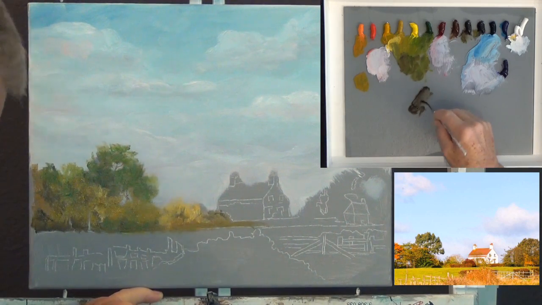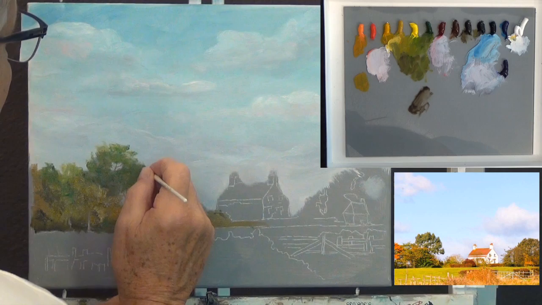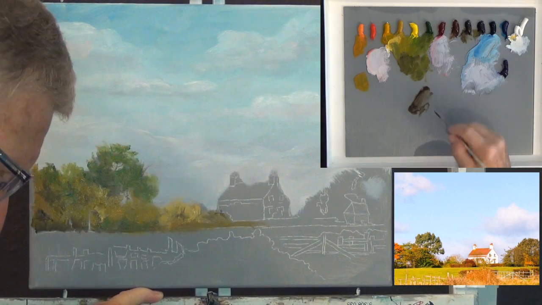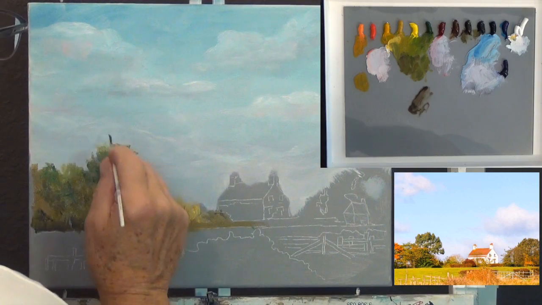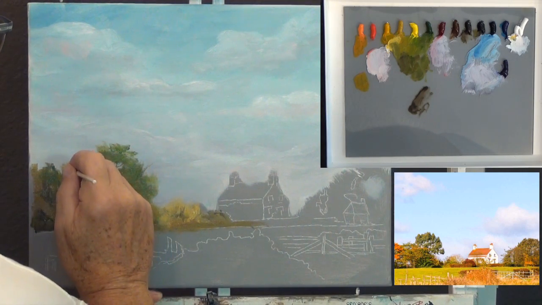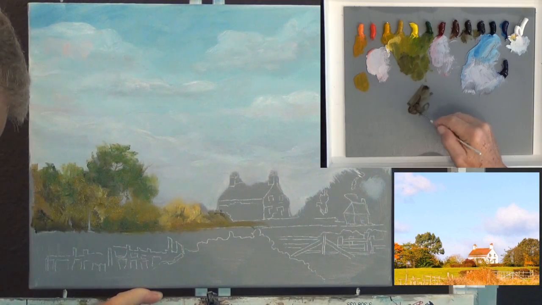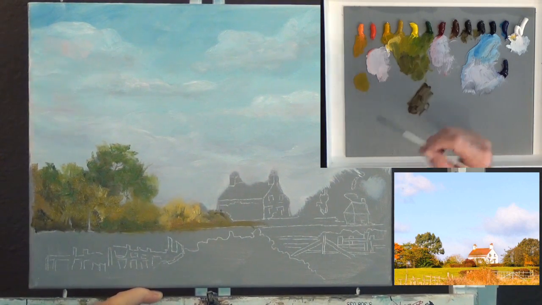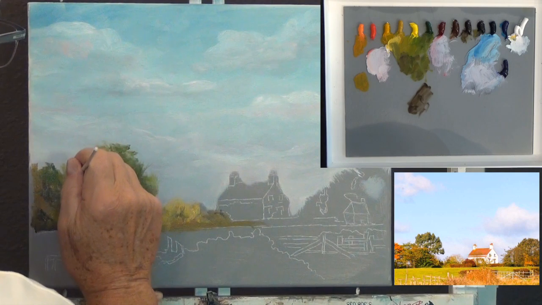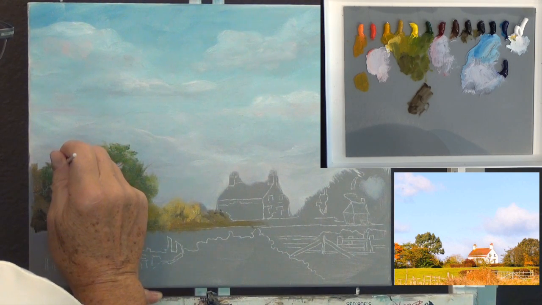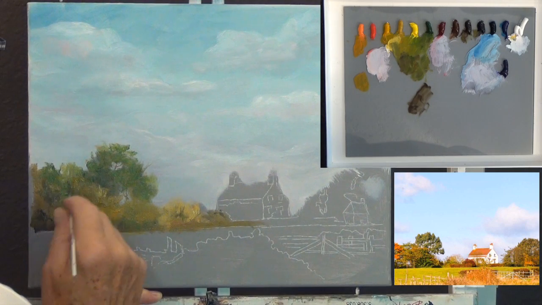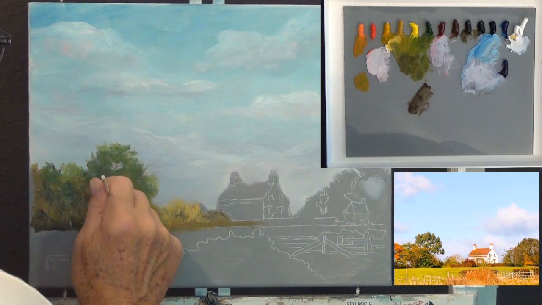If you can see that, that's probably very hard for you to see. Put a few more in here. Basically, I'm just using this Van Dyke brown with a lot of thinner in it, so I have a very thin consistency in this paint. Just put in a few things here that make it look like there's tree trunks back there.